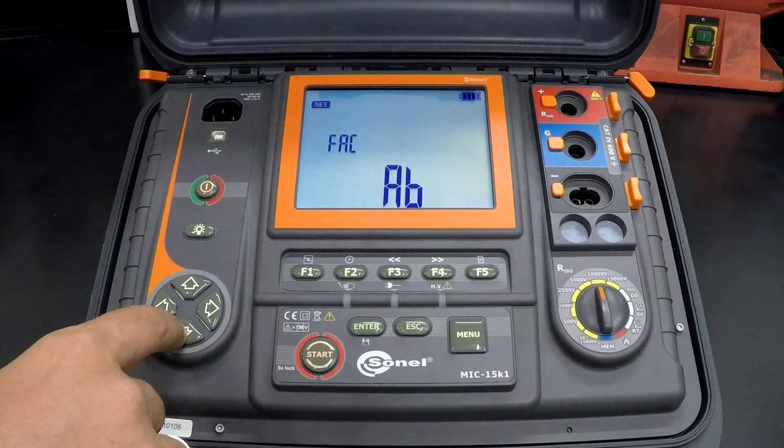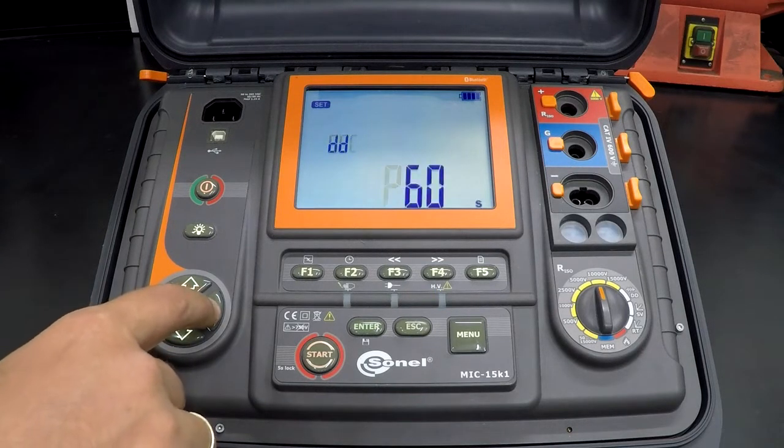This is the ratio of the resistance after 1 minute to the resistance after 30 seconds. In the case of AB, you can set those two indexes as AB1 and AB2 using any times which you choose.